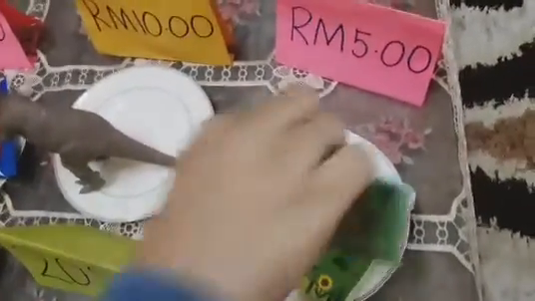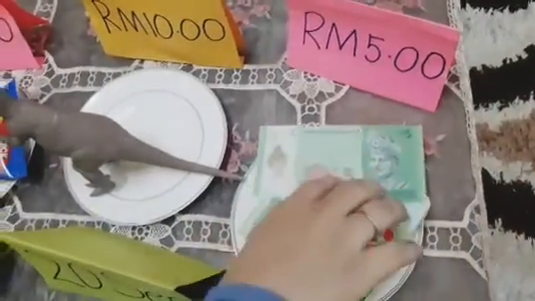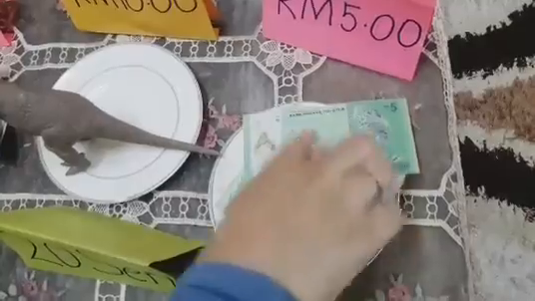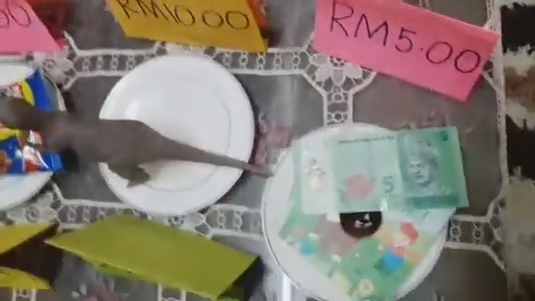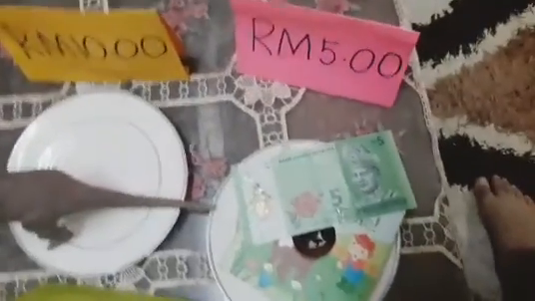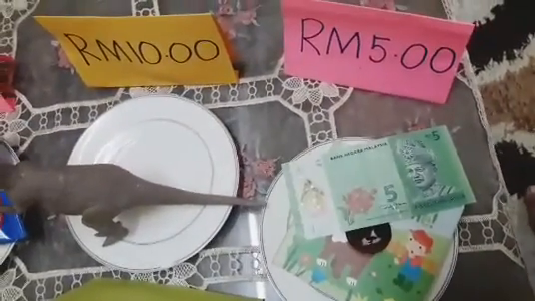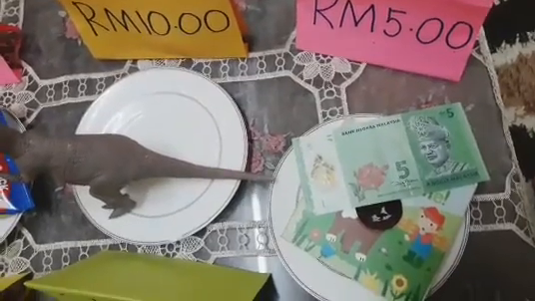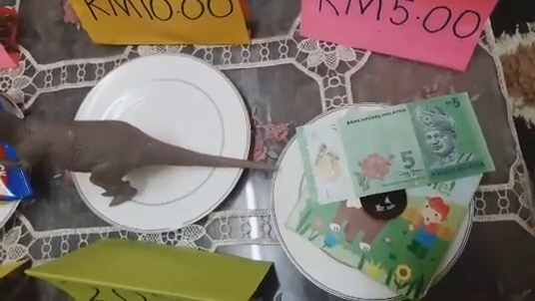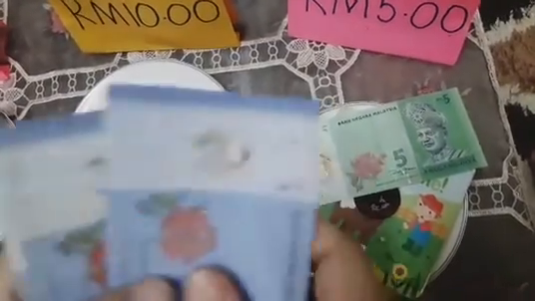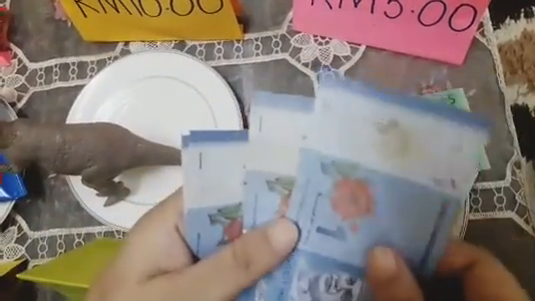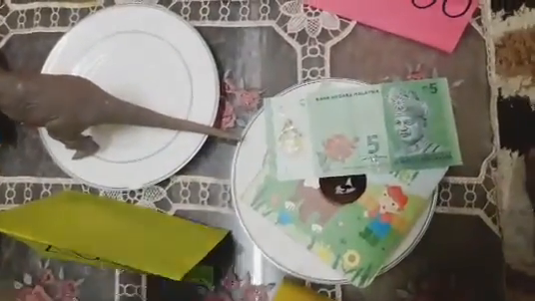Okay. So next, if you want to buy a book, you need a 5 ringgit. So you need to give 5 ringgit here. The green color, 5 ringgit. So if you didn't have this one, this 5 ringgit, you also can use the 1 ringgit. But you need to have 5 lah. Maksudnya kena ada 5 keping. 1 ringgit, 2 ringgit, 3 ringgit, 4 ringgit, 5 ringgit. Maksudnya kena ada 5 keping duit RM1 ni. Bersamaan dengan RM5 yang ni.